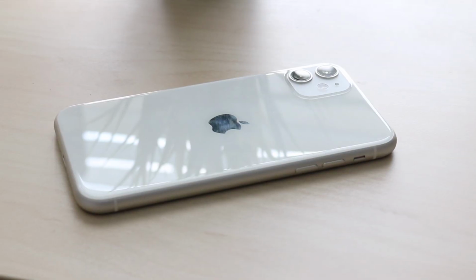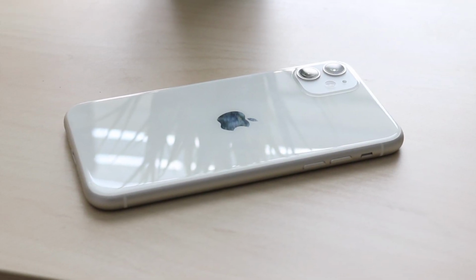You might be paying the same price now, or maybe a little bit more for the S10e, but it's pretty crazy that a phone released at the same time, competing in the same price range, can outlast the other one. So in terms of the software, the iPhone 11 definitely has the bigger advantage here.